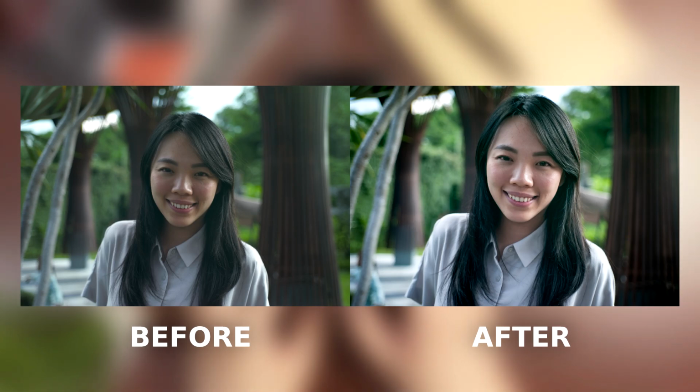So this is after the adjustment. This is before the adjustment. With portrait, it's more about the contrast rather than the colors. I'm not trying to go overboard. I just want to enhance what already looks good in this image.